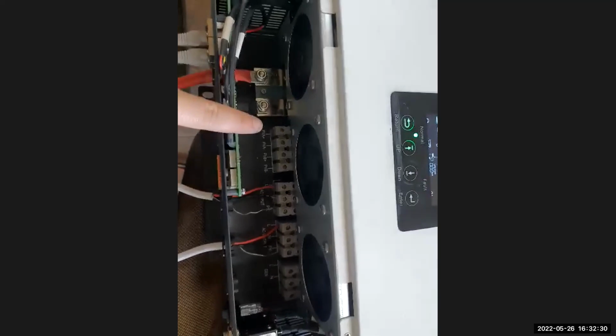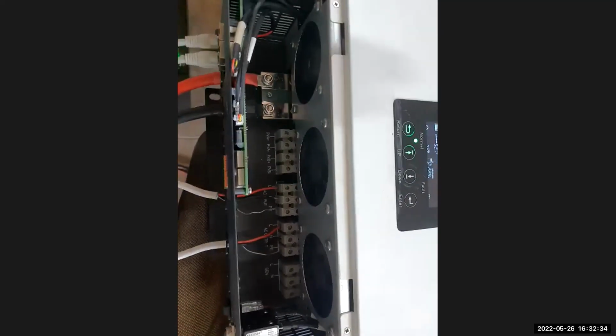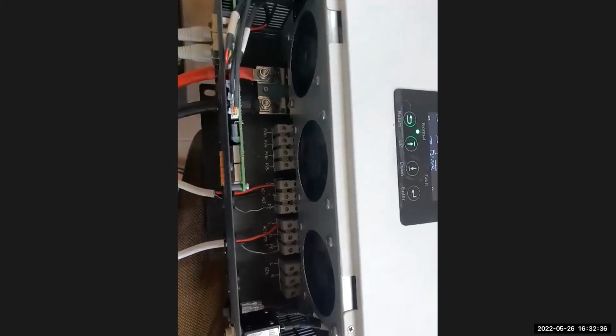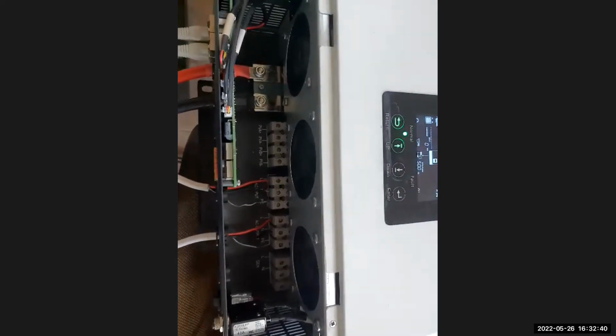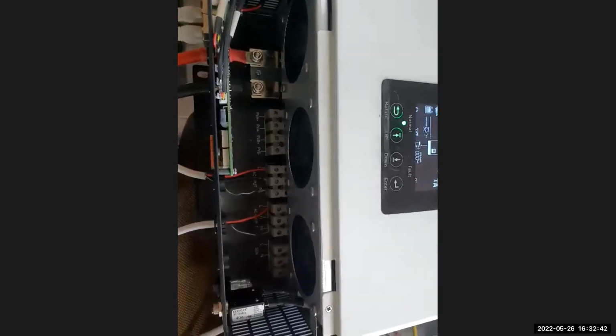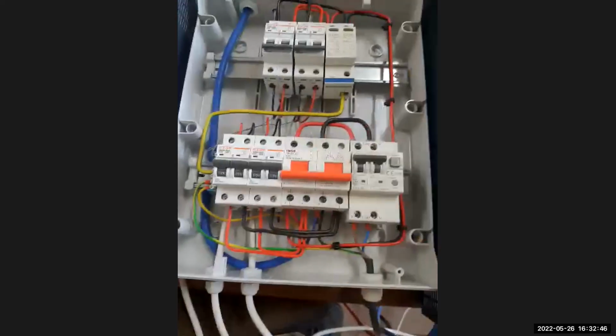It's not necessary to have all of them PV, but it's advised to put the same amount of panels on the one inverter and on the other inverter. So both inverters work on the same load. Okay, let's make it easier like this. Now for my parallel box.